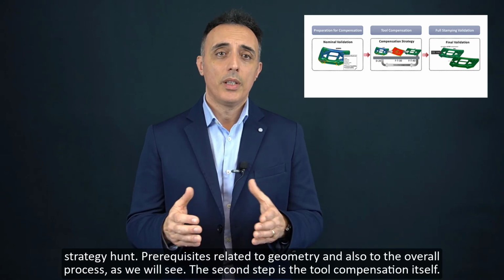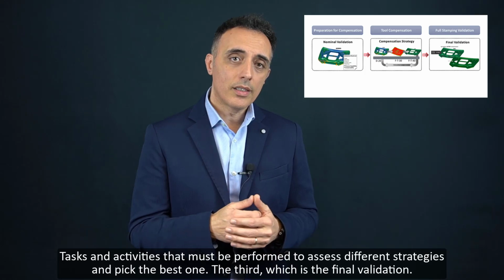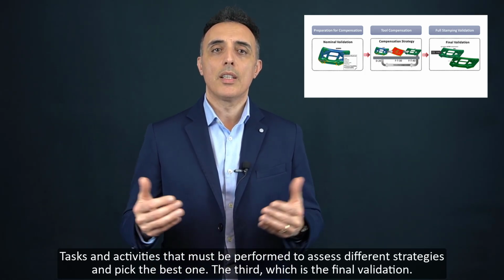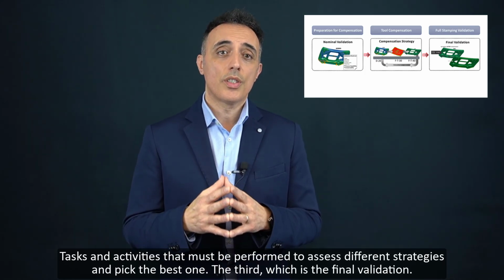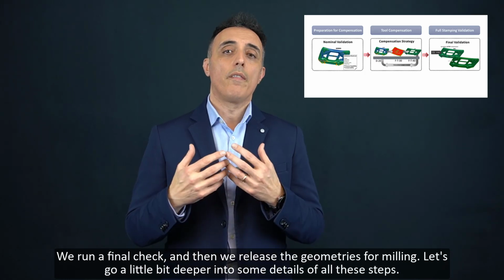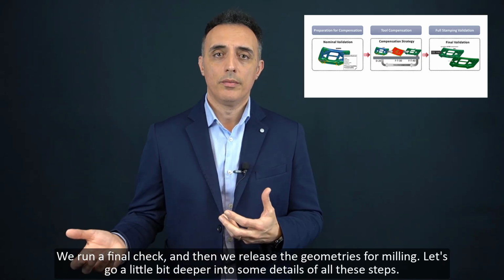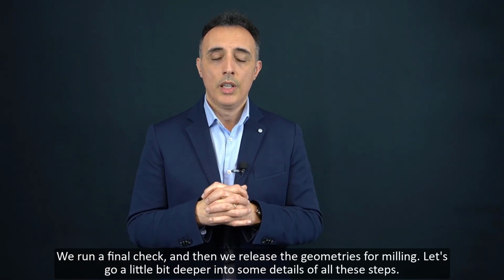The second step is the tool compensation itself. Tasks and activities that must be performed to assess different strategies and pick the best one. And the third, which is the final validation. So we run a final check and then we release the geometries for milling. Let's go a little bit deeper into some details of all these steps.